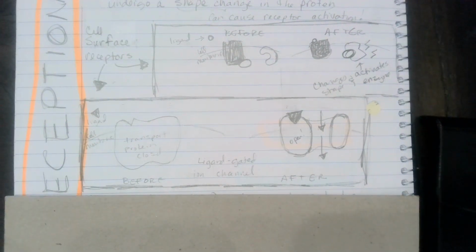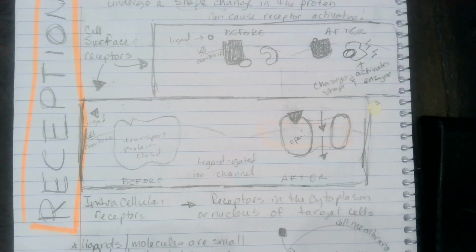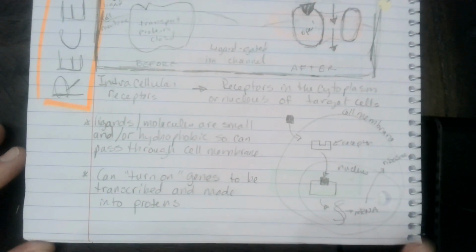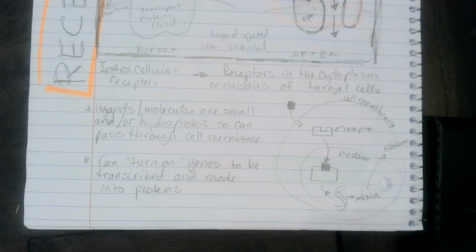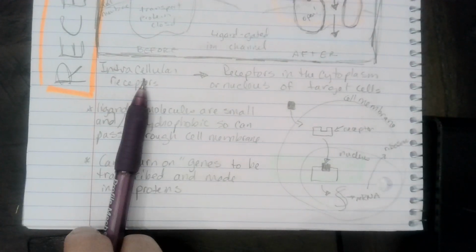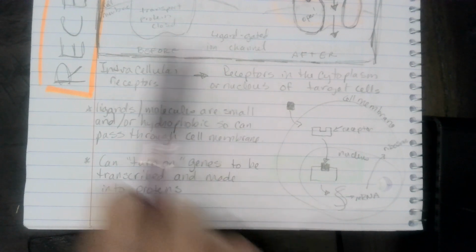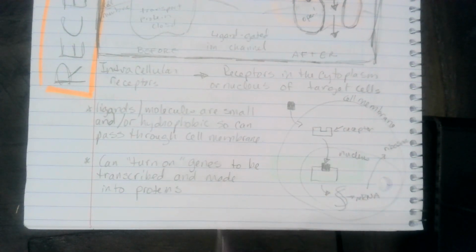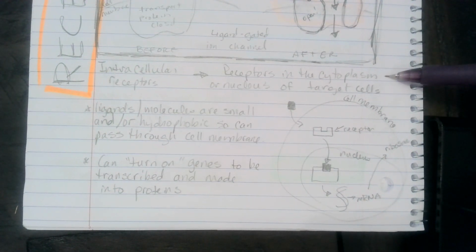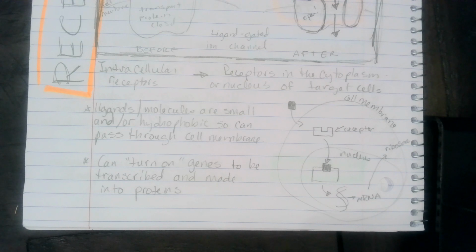This other example is intracellular receptors. These are receptors inside the cell, in the cytoplasm or nucleus of the target cells. They're not on the cell surface like the others.